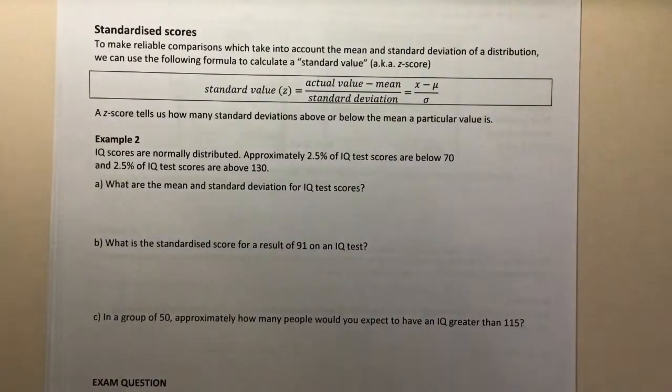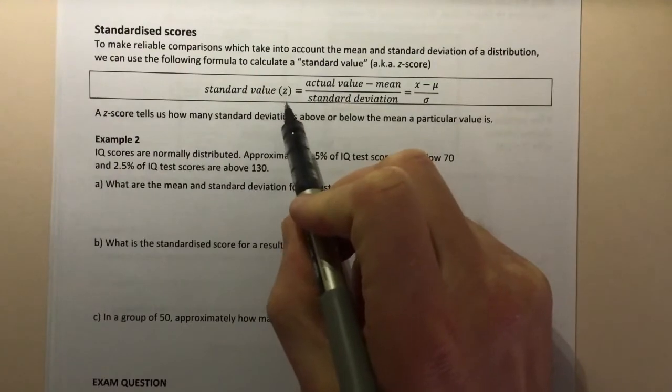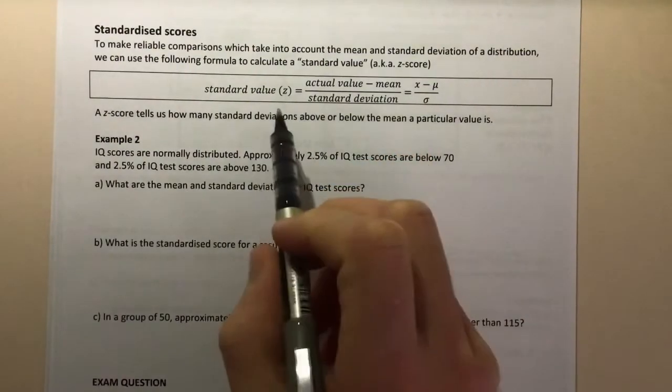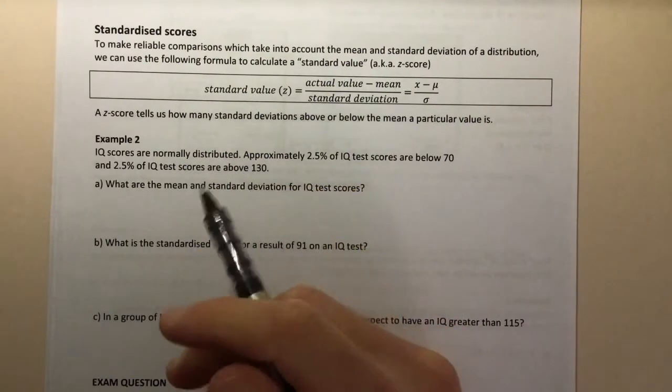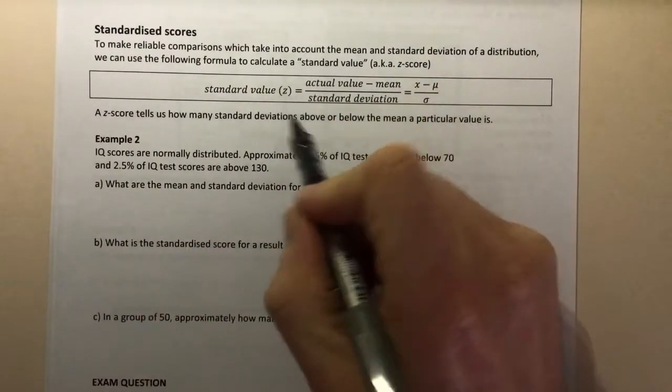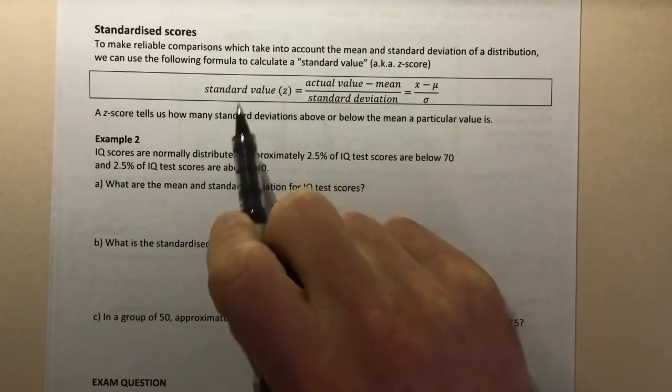And a standard value, which is sometimes called a standard score, or sometimes a Z score, we use the lowercase z here to represent it, is a way of calculating a value that just gives you a reference to the average in terms of the standard deviation. And really what it tells you is how many standard deviations above or below the mean a particular value is.